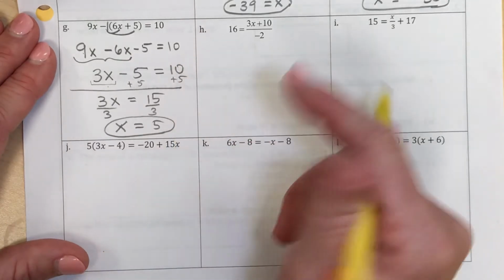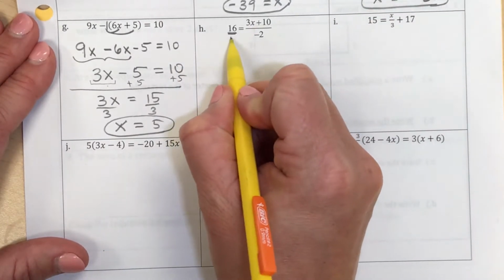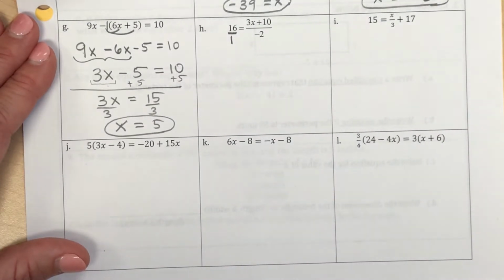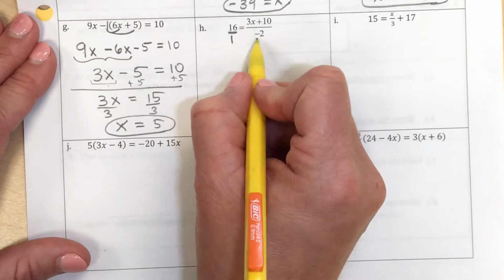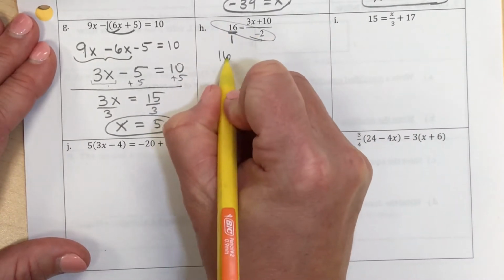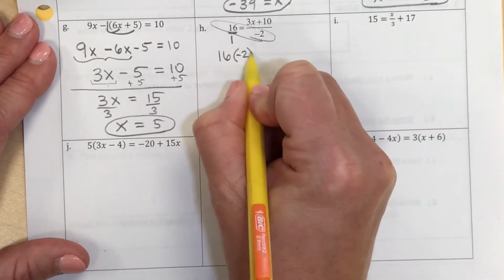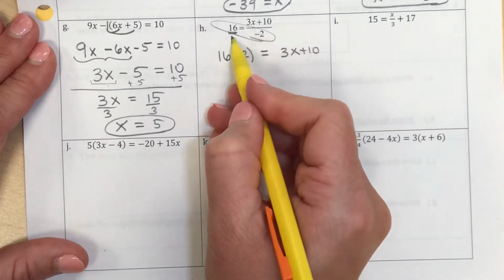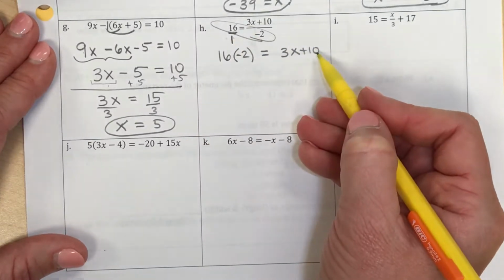Okay, now for letter H, I'm going to rewrite this over 1 just so that I can kind of see it a little bit better as a fraction equal to a fraction. You don't have to write it over 1, but my first step is going to be to multiply by 2. So I'm going to take my 16 times -2, and that's going to equal my 3x plus 10, because if I multiply it by 1, it's just going to be 3x plus 10.